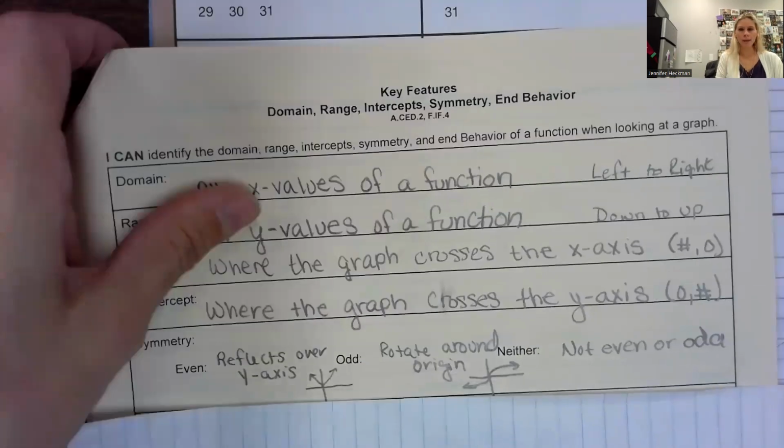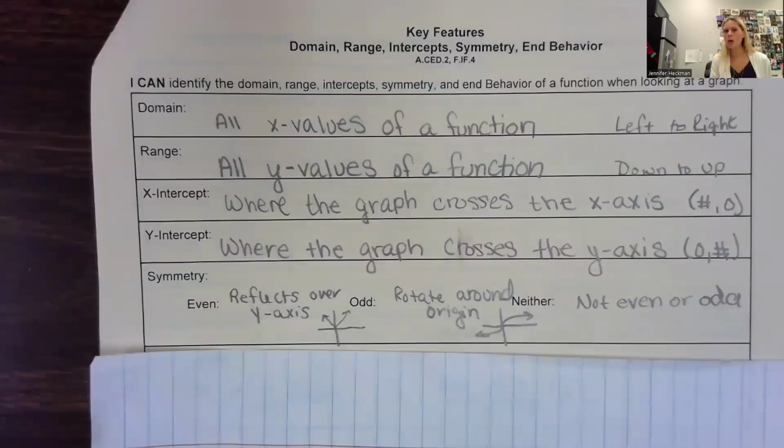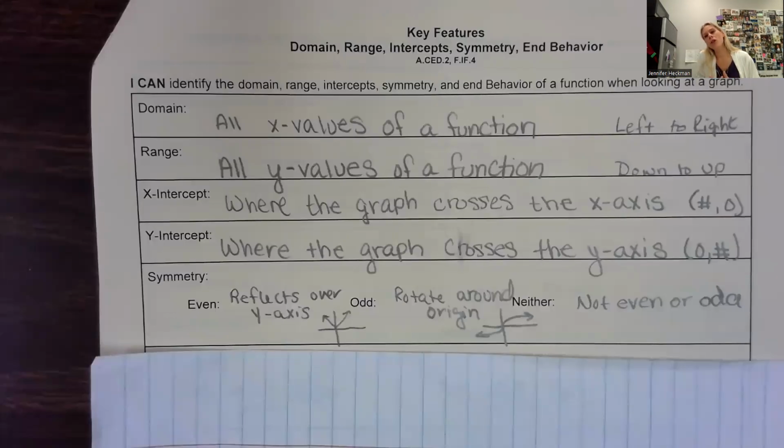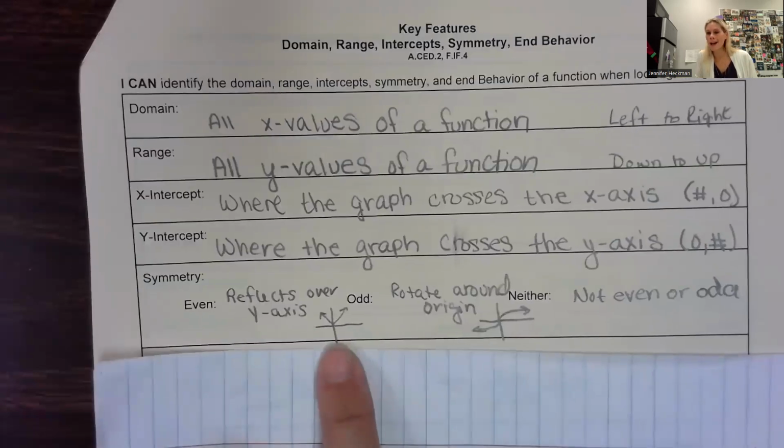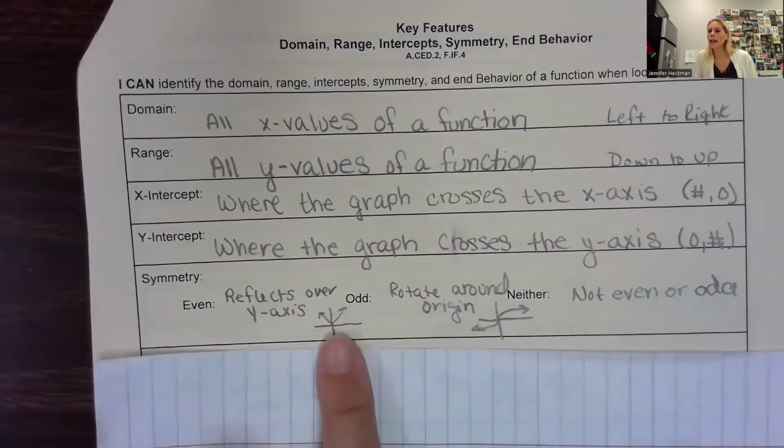All right, symmetry. This might be something new this year. I don't know. We're just going to describe it as we're looking at the graph. Later on this year or next year especially, you'll learn how to prove symmetry algebraically, but right now, we're just going to look at it graphically. Symmetry is, does it have an even, an odd, or neither symmetry? If it is even, specifically, it has to reflect over the y-axis. I gave you an example right here. The left side and the right side match.